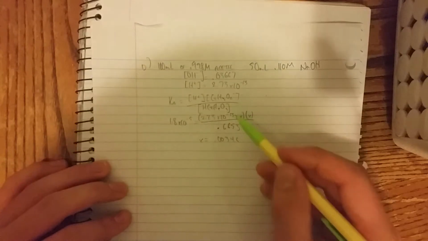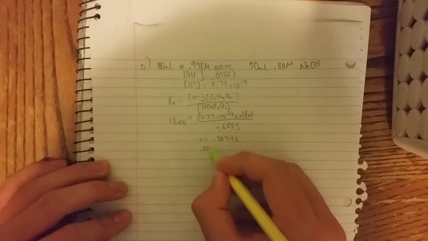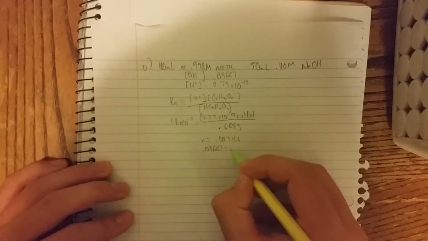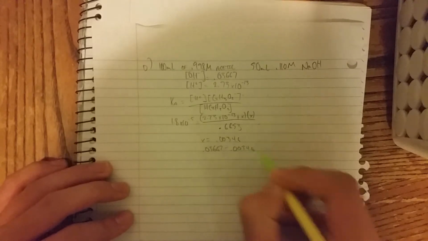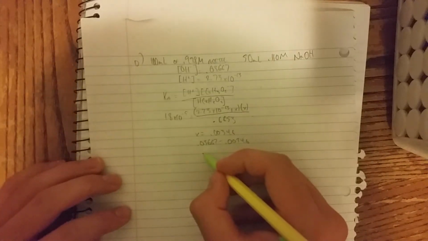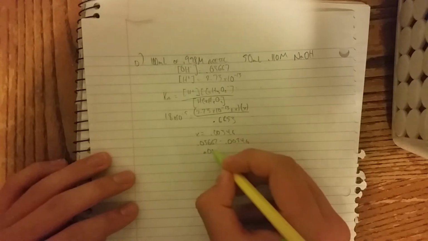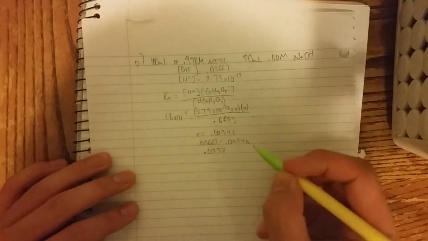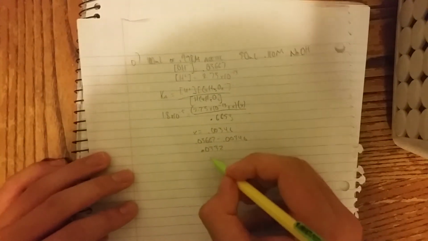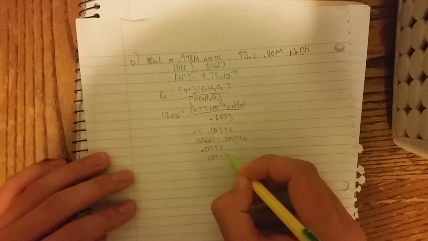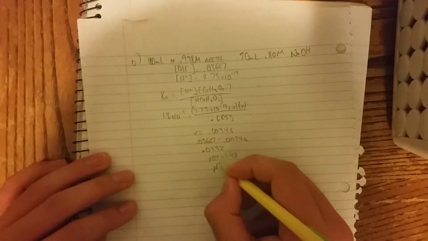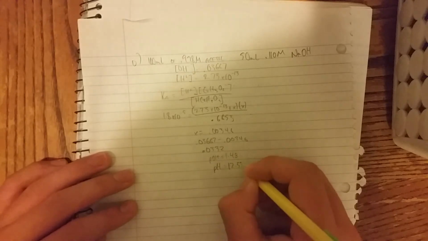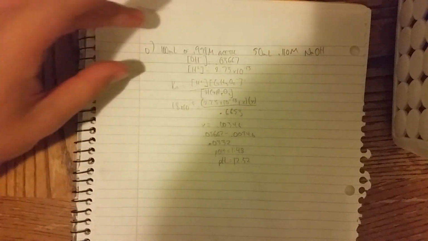X equals 0.00346. Do the same thing: take our OH minus, which is 0.03667, subtract 0.00346 from that, and you get 0.0332. Take the negative log of that and you get your pOH, which equals 1.48, which means your pH equals 12.52. All right, there you go. That should help. Go back through it if you need another explanation. Thanks for listening.